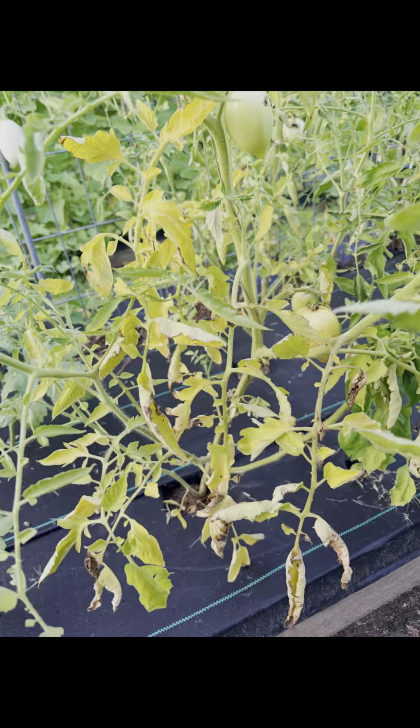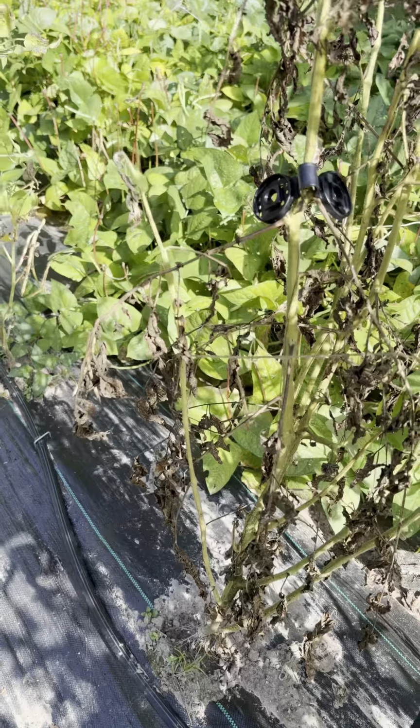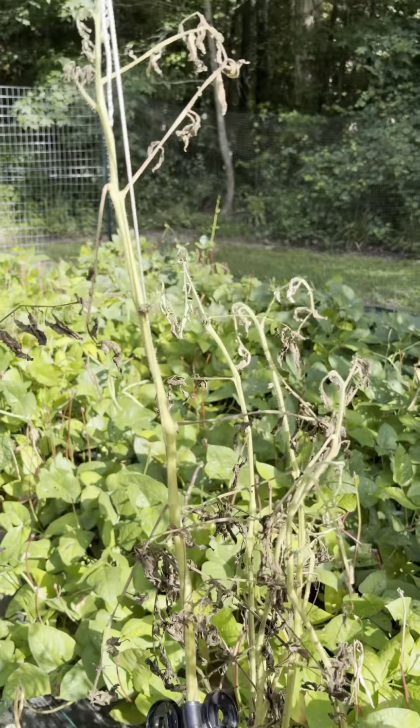So far, we've looked mostly at leaf diseases. So now we're going to look at diseases that affect the whole plant. One of the first signs of Fusarium wilt is yellowing on only one side of the plant, or sometimes just one branch. Eventually, the whole plant will wilt and decline, and this one leads to plant death.